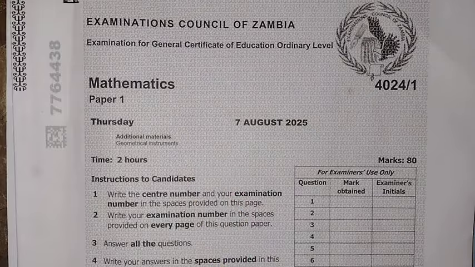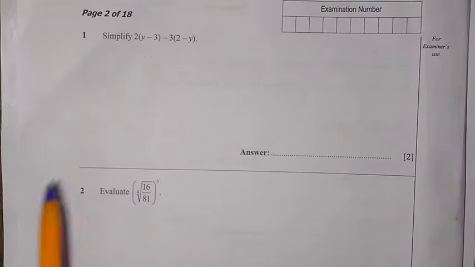In this presentation, we are going to answer Mathematics Paper 1 for 2025. This is a paper that was written by GCE candidates this year. So let's look at question 1. Alright, so this is our question 1 right here.